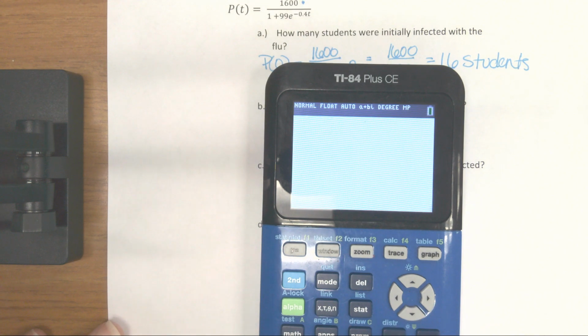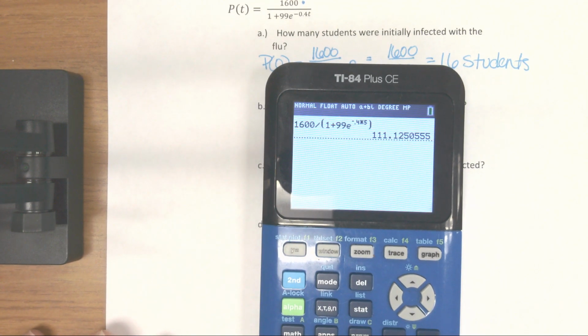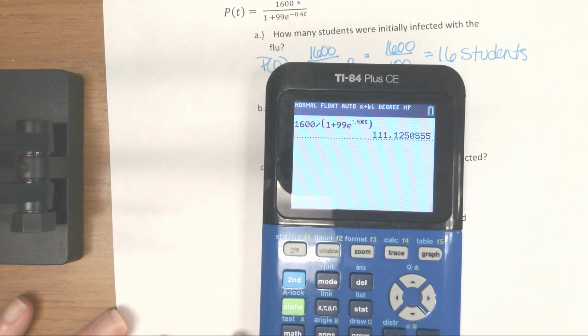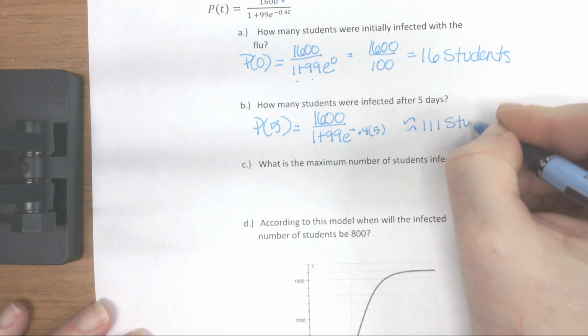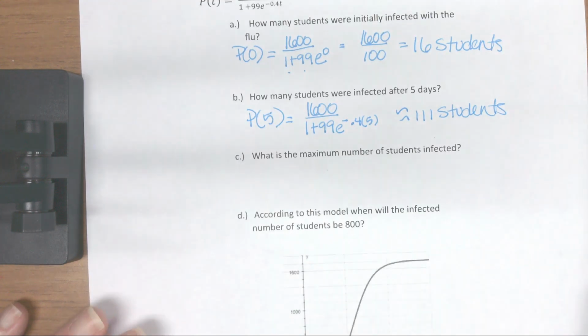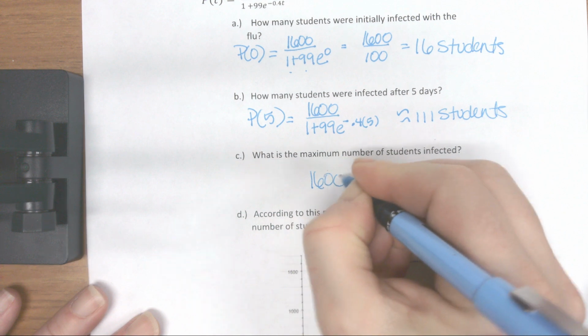Let's start over. 1600 divided by 1 plus 99e to the negative 0.4 times 5. That's better. Did you get 111.125? Good. I just want to make sure we're cutting down on calculator errors. Because these are people, let's call this about 111 students. Yikes. C, no work required. What is the maximum number of students infected? 1,600 students.